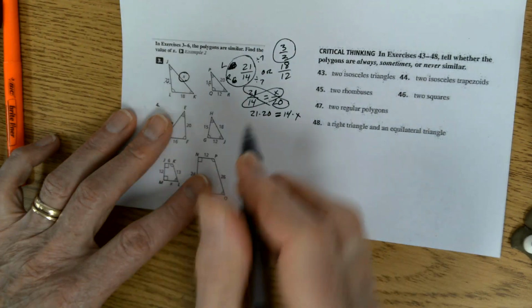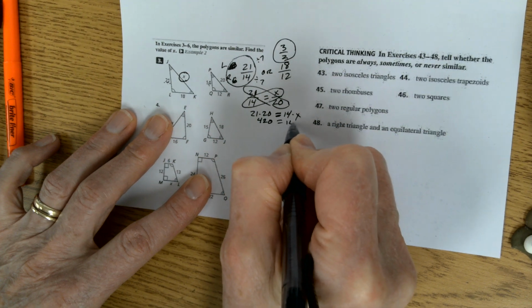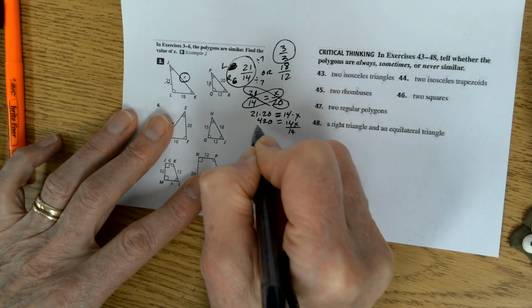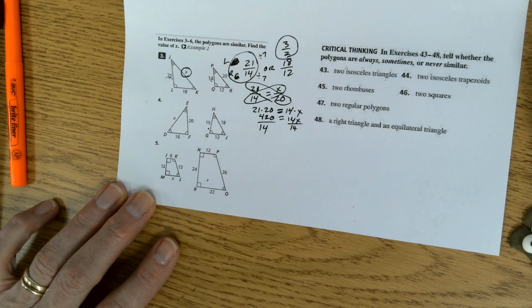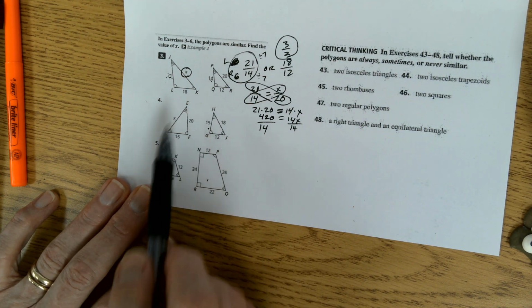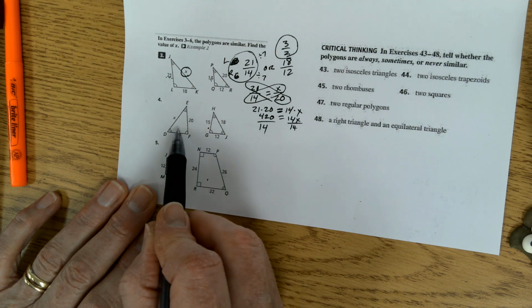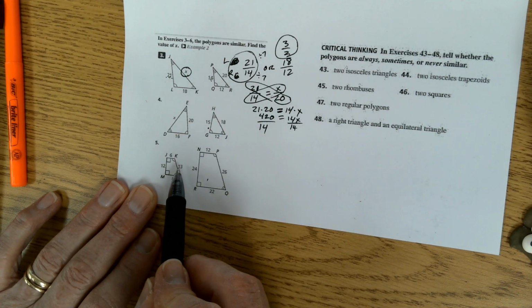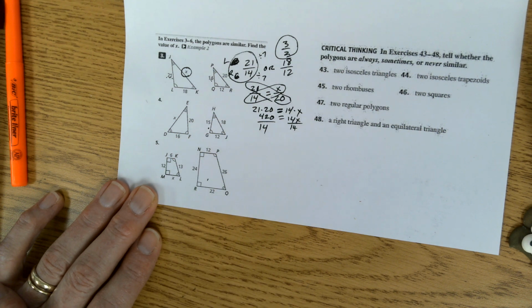Okay? So 21 times 20, 420 equals 14x, and then divide by 14. Okay? That's how you solve these. And these are laid out. This one is a flip, right? So pay attention to this because this is a flip of each other. This one's just sliding right over. So that one's not hard. Okay.